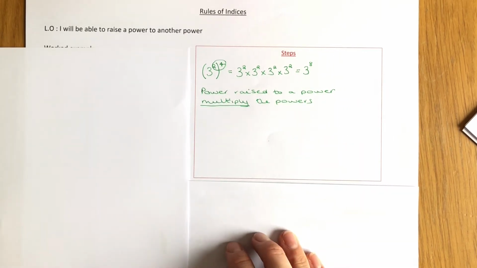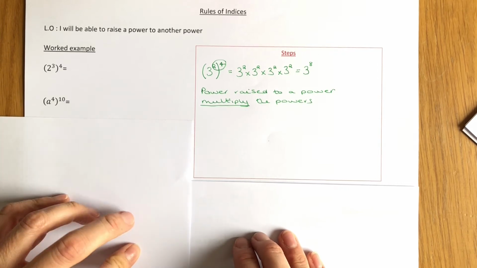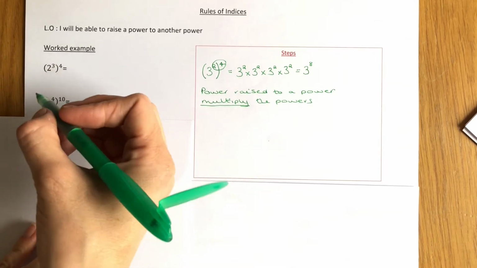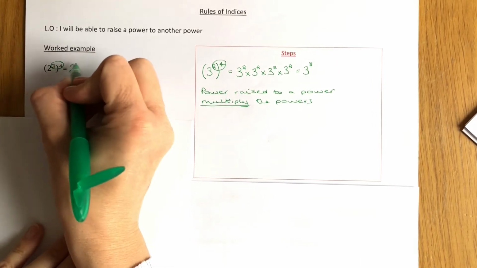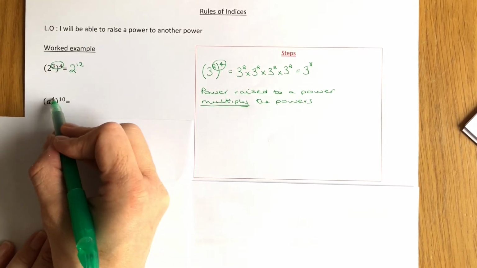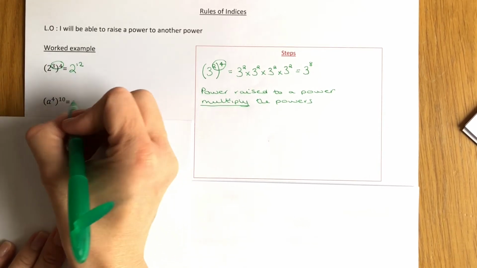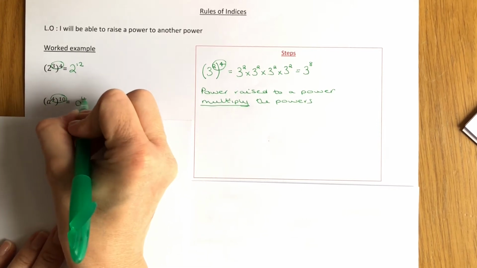Okay, let's have a look at a couple of examples together. So I've got 2 cubed raised to the power of 4. So I do 2 to the power of 3 4s are 12. I've got a to the 4 raised to the power of 10 becomes a to the power of 4 times 10 is 40.